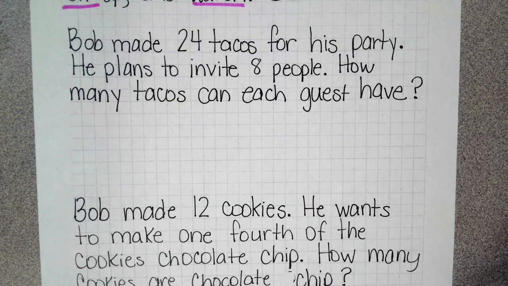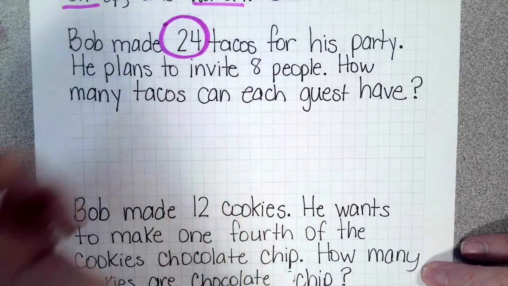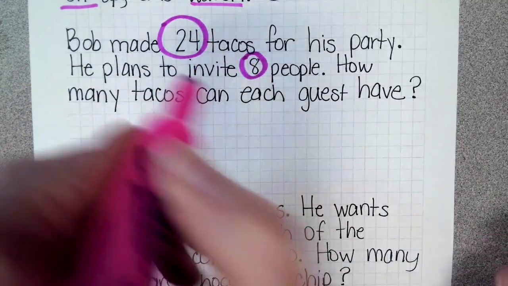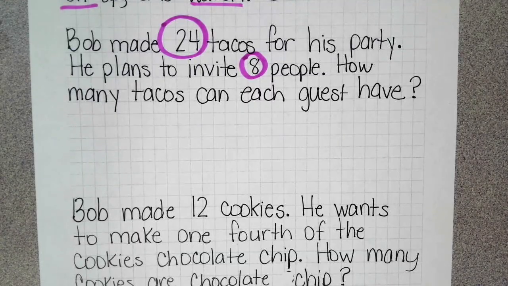Bob made 24 tacos for his party. He plans to invite 8 people. How many tacos can each guest have? All right, let's go back and find our numbers. So he made 24 tacos. He's inviting 8 people, and we need to know how many tacos can each guest have.